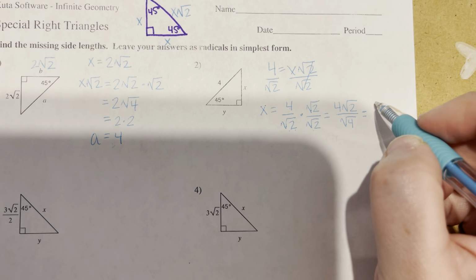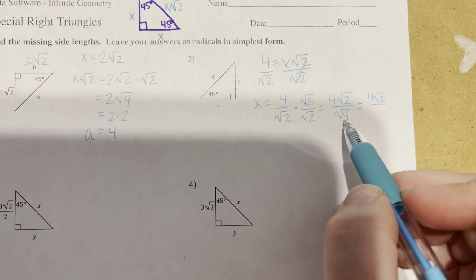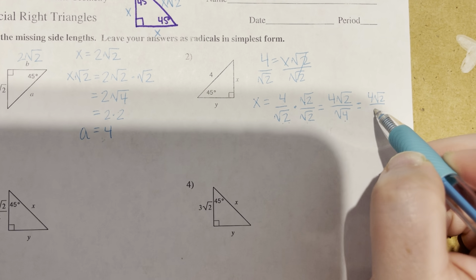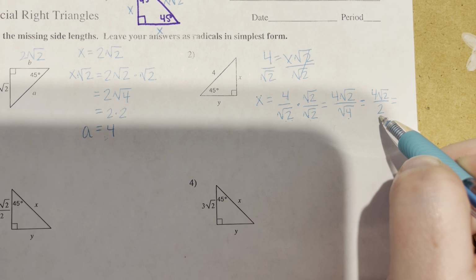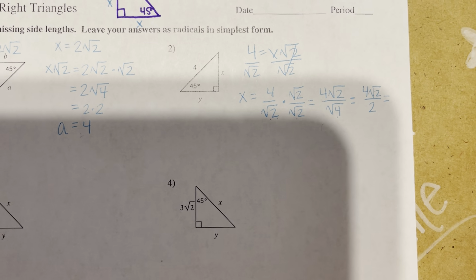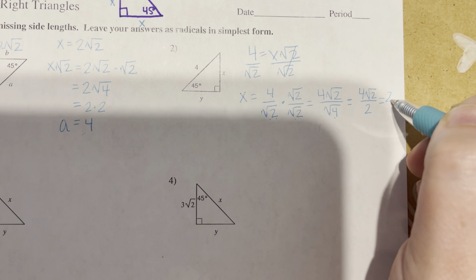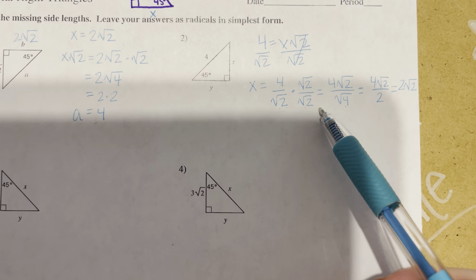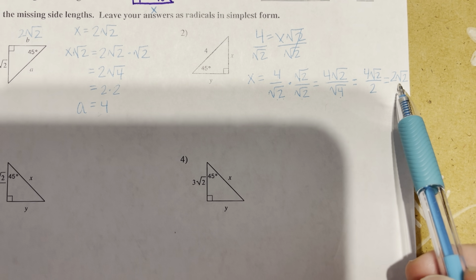If I simplify that, I know that I still have 4 square root of 2 on the top, but on the bottom, the square root of 4 is 2. Then I can simplify this again because 2 goes into 4. So this would be 2 square root of 2. Okay, if you don't want to do all of this by hand, you can of course put this in the calculator and it should reduce it to this for you.